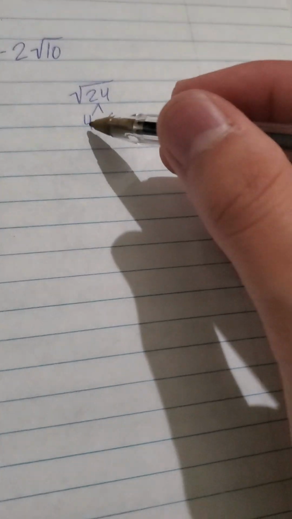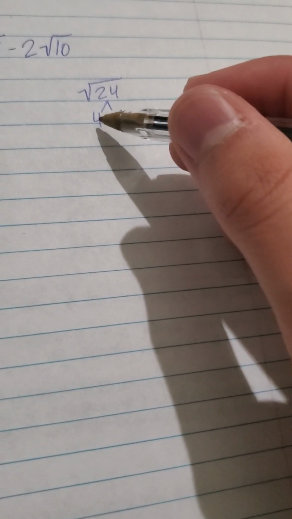In this case, I want to use 4 times 6. And these are two numbers that multiply to equal 24. Now we have to find two numbers multiplied by each other to equal 4. And you use 2 and 2. What two numbers multiply to equal 6? 3 and 2.